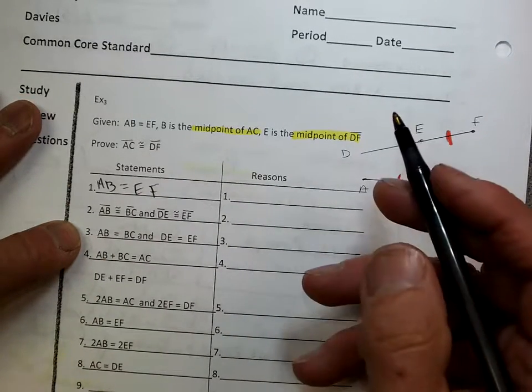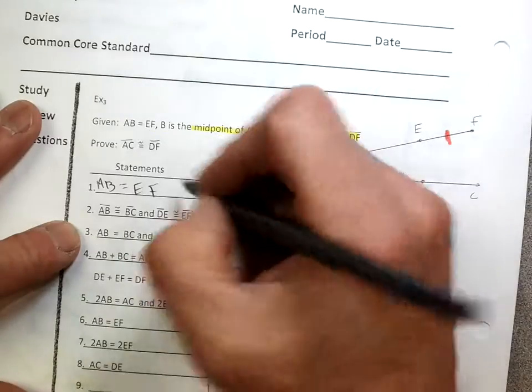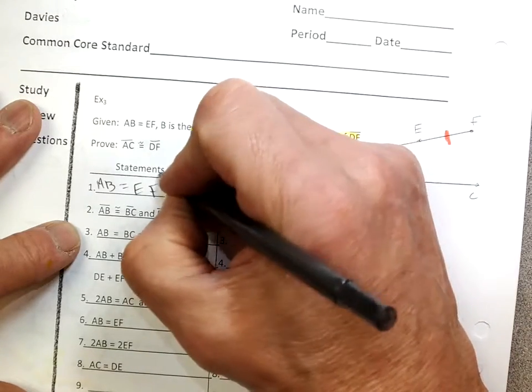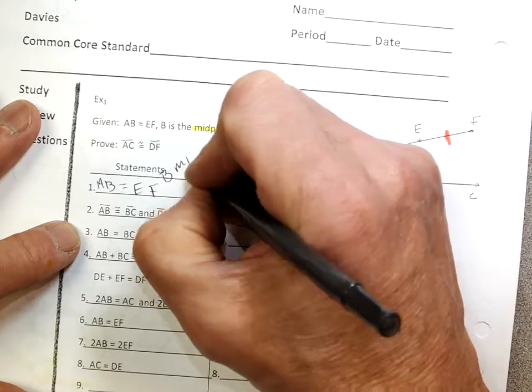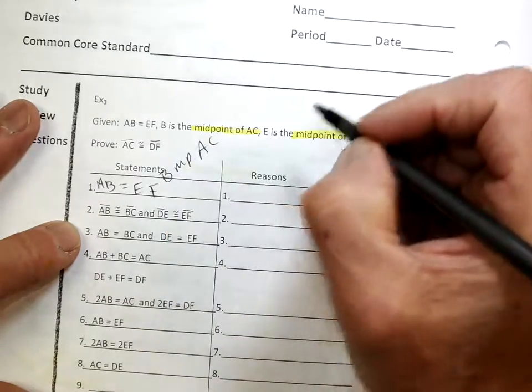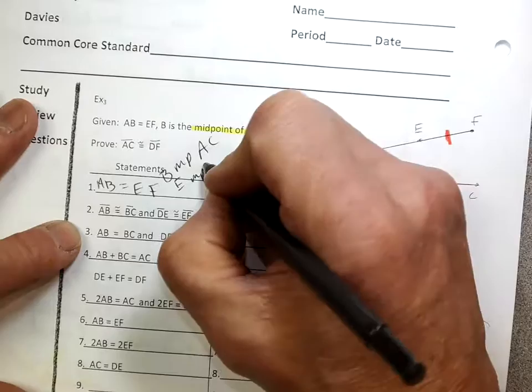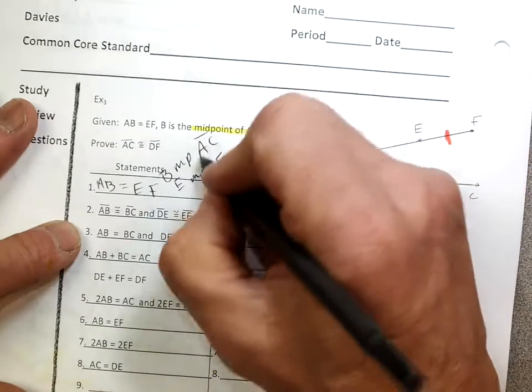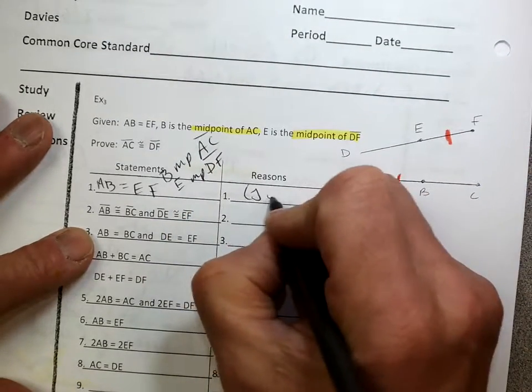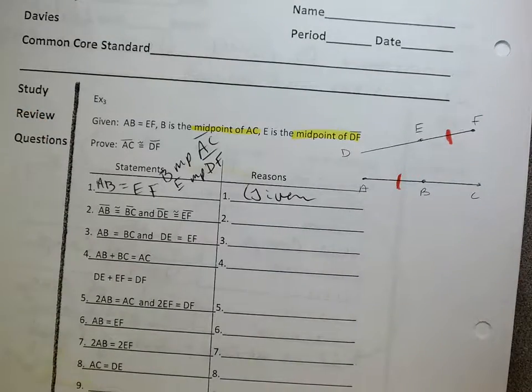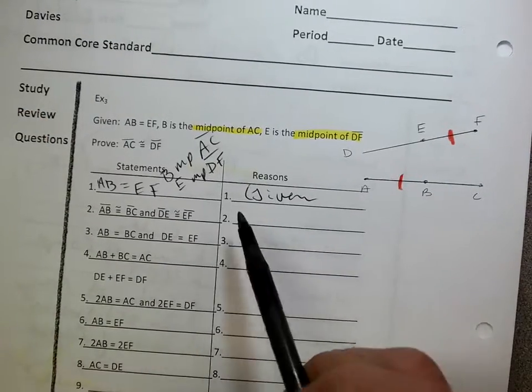And I will put midpoint. I'm not going to squeeze it all in here. B midpoint AC. I'm going to abbreviate in E midpoint of DF, right? Right, given. So I squeezed it all in there. It's going to work. All right, so all of a sudden, let's see what it's saying.